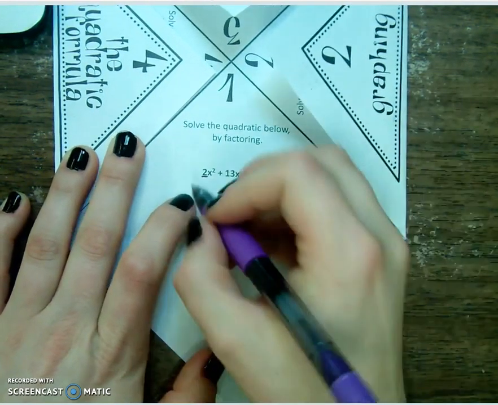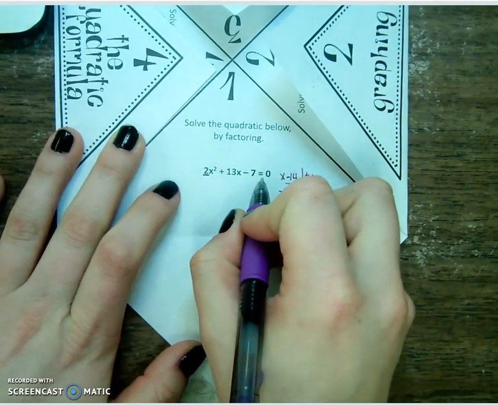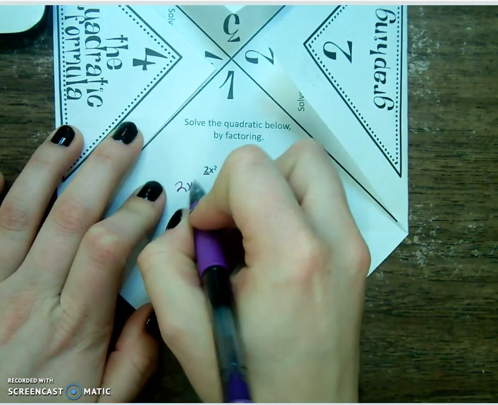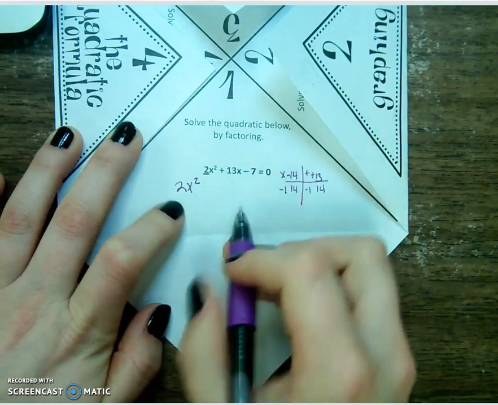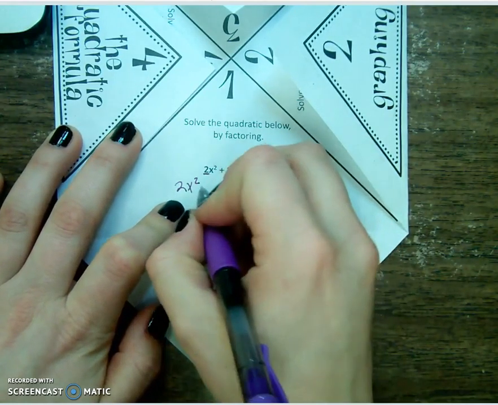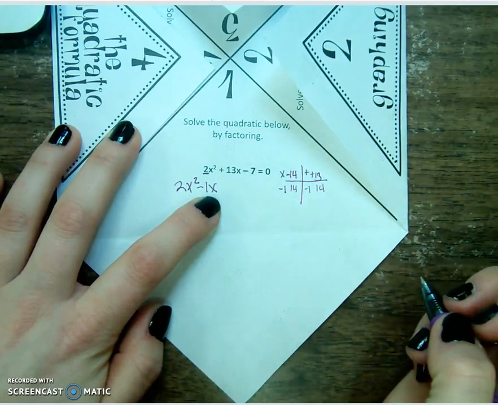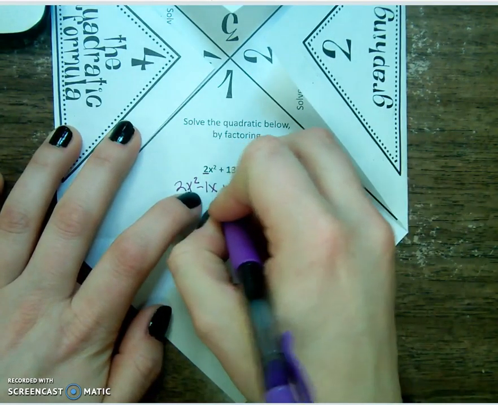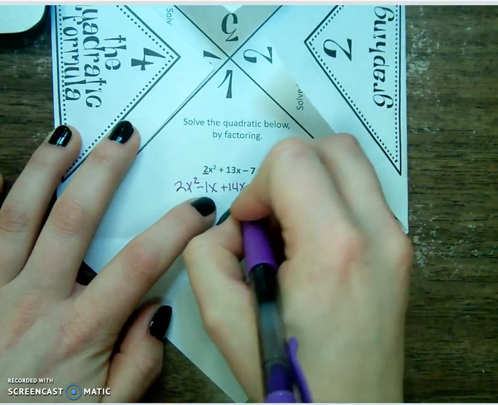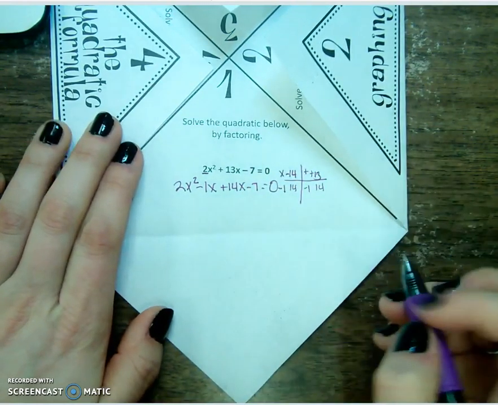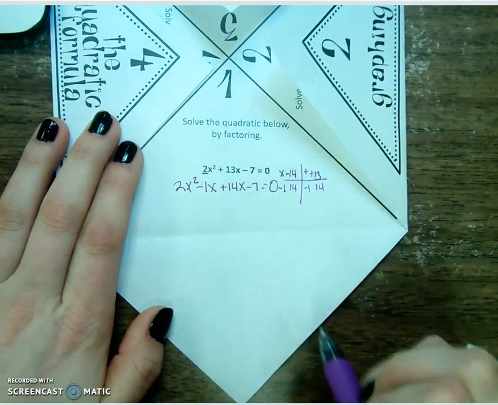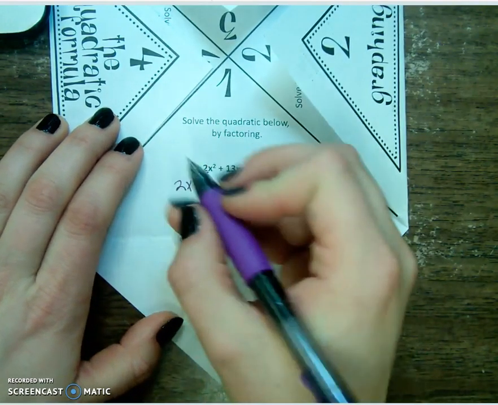All right, and we're going to split this up just like we had been for factoring. We have the 2x squared, and I think I'm going to put the negative 1x here because I'm going to be able to pull out 7 out of the negative 7 and the 14. So plus 14x and then minus 7 equals 0. The only thing new here is this 0. Okay, and then we're going to split it.